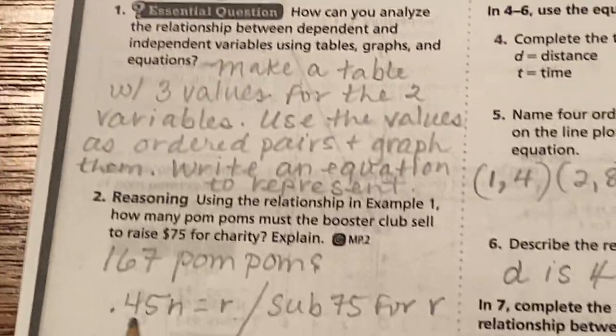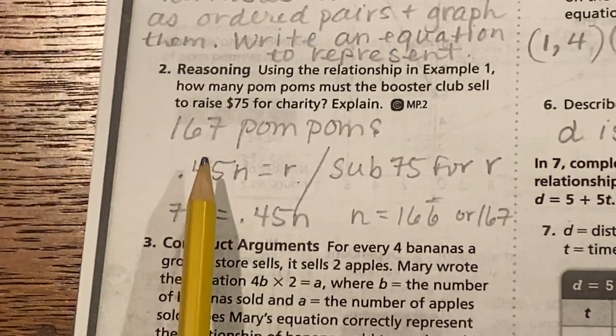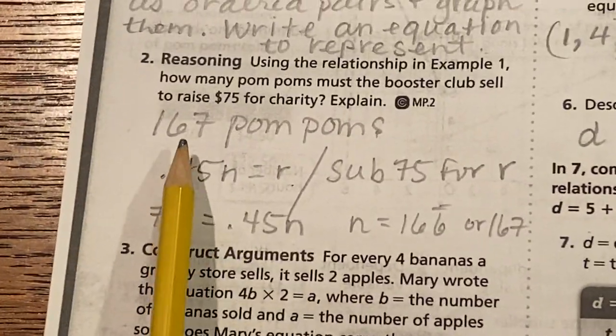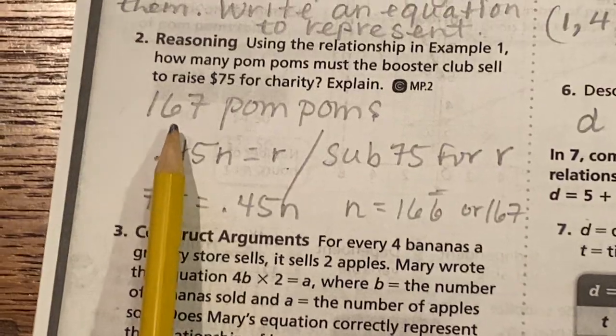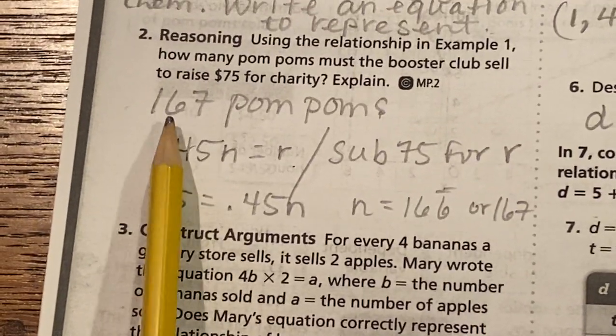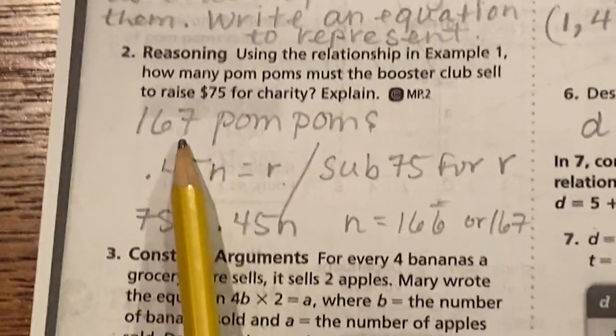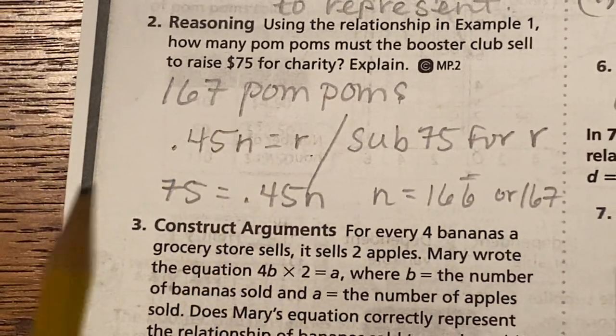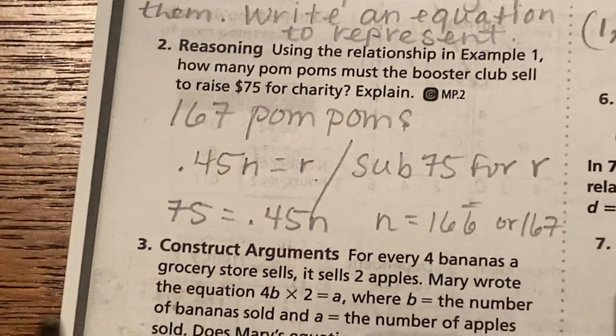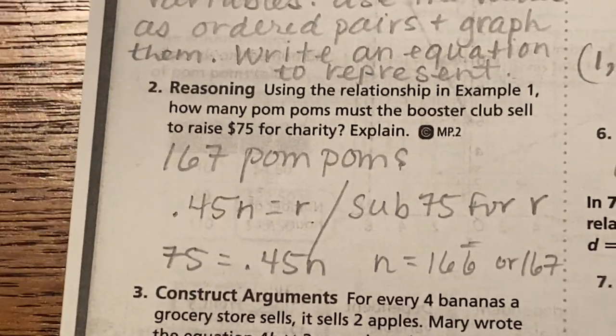And for this one, they would have to sell 167 pom-poms. I think it's weird that that's an uneven number. Because that means that at least one guy only has 1 pom-pom, which also begs the question, if it's only one, is it a pom-pom or is it just a pom?